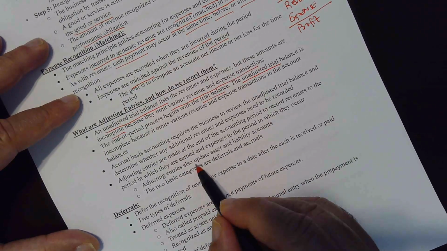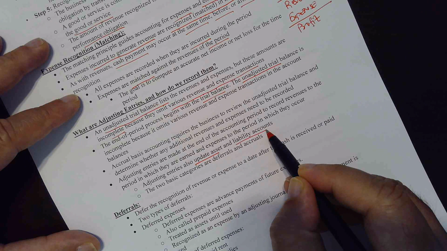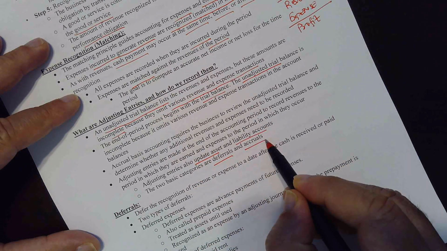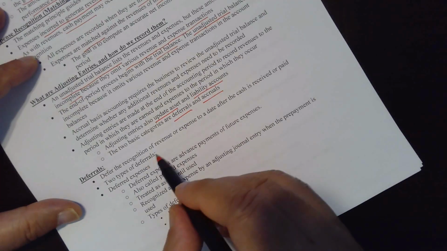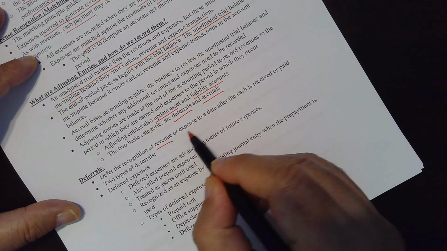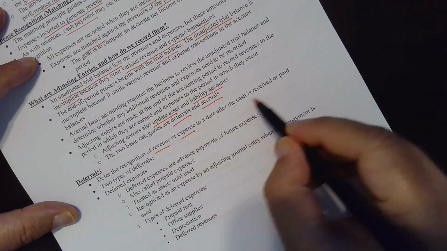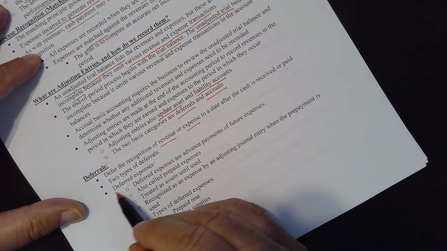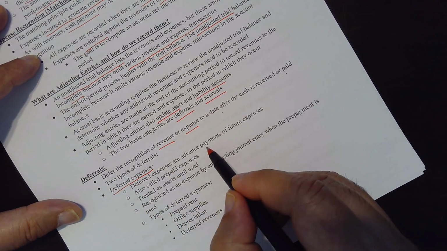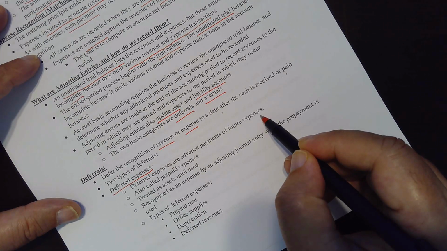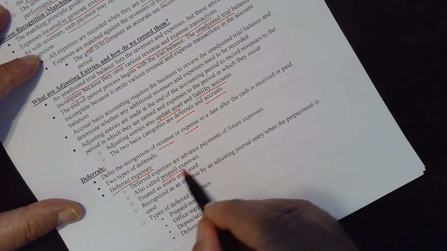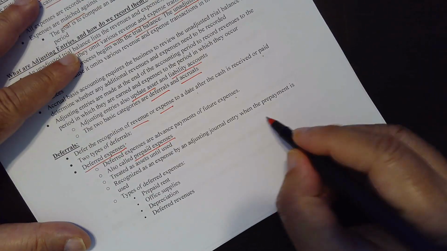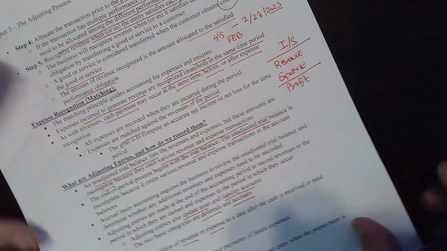Adjusting entries also update asset and liability accounts. Two basic categories for adjustments are deferrals and accruals. Deferrals defer the recognition of revenue or expense to a date after the cash is received or paid. Two types of deferrals. Deferred expenses. Deferred expenses are advance payment of future expenses, also called prepaid expenses. So let's do an example. Let's go on the next page.